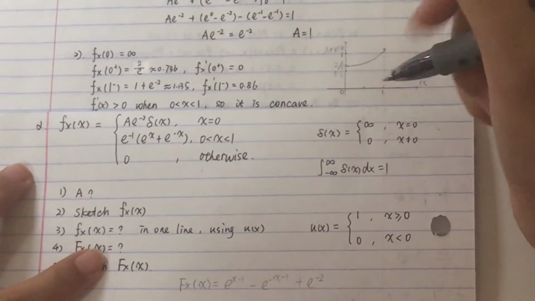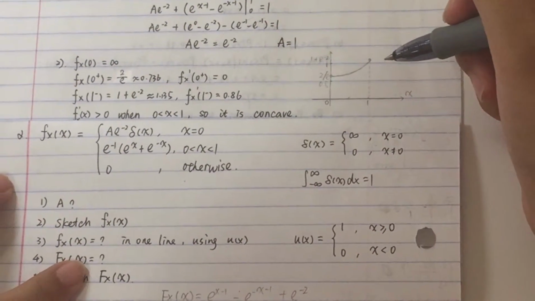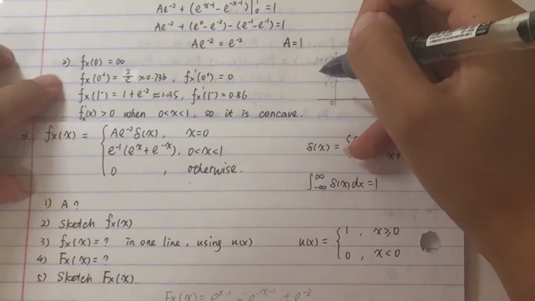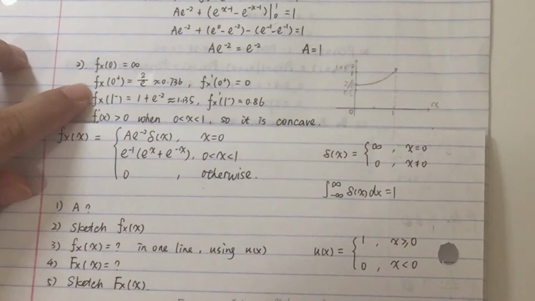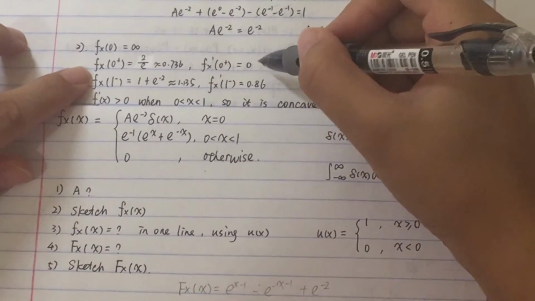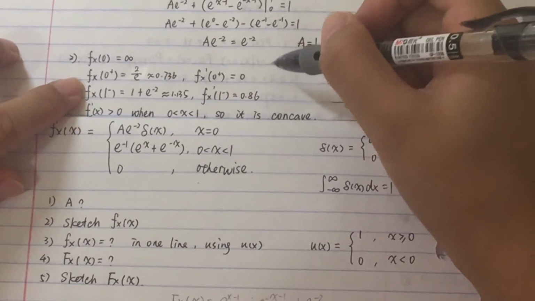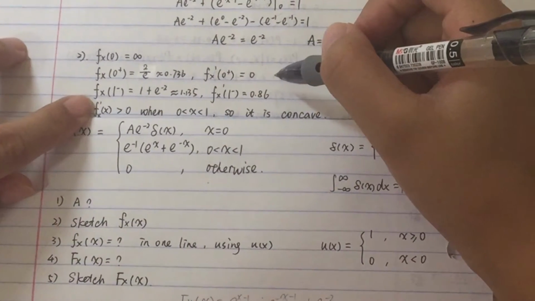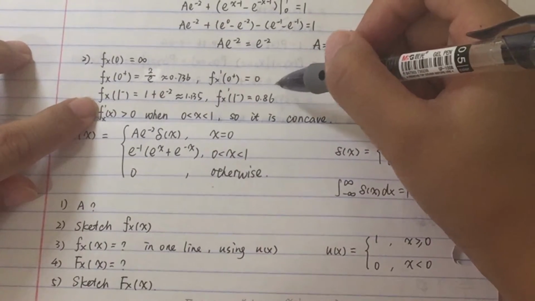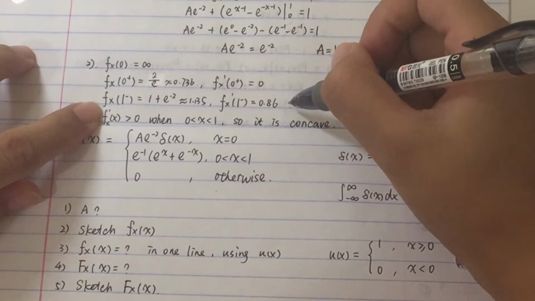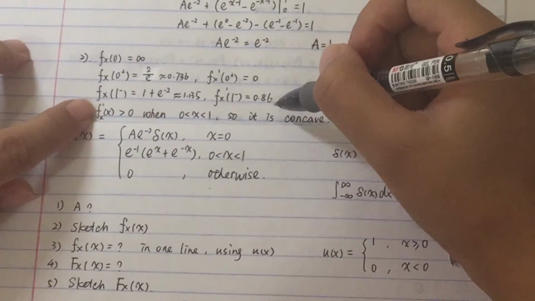Before we draw fx, we have to know some special points, like fx at 0, or the right limit of fx at 0 and its derivative in order to draw the slope, and also the left limit of fx at 1 and its derivative to get the slope at this point.